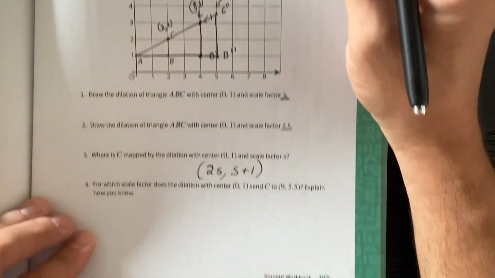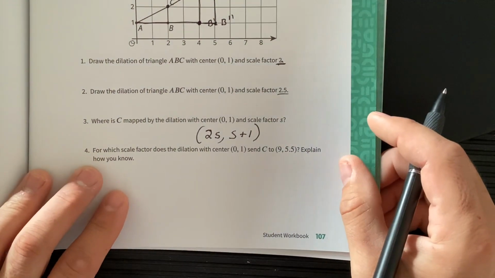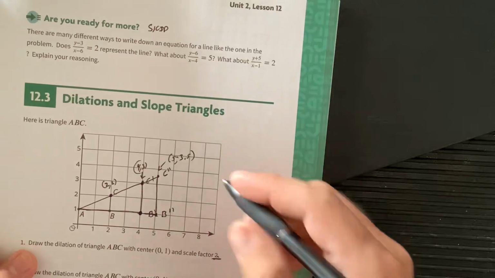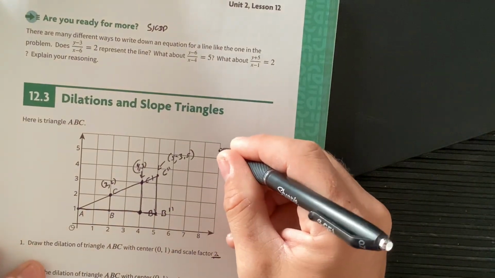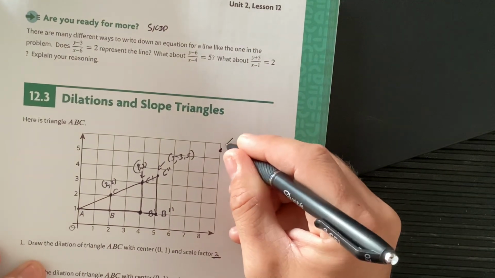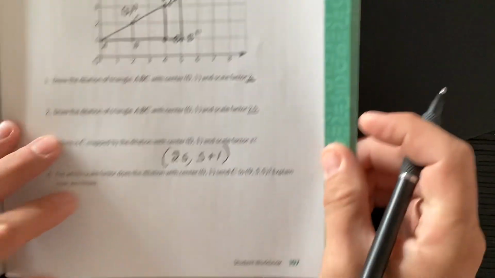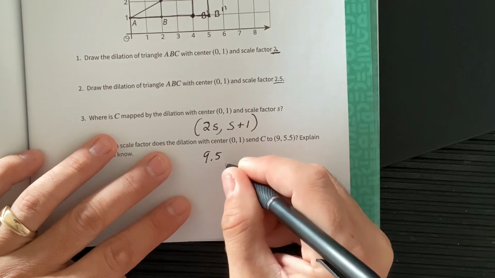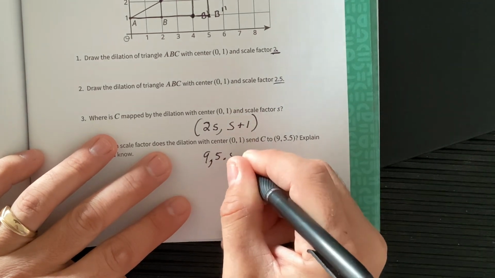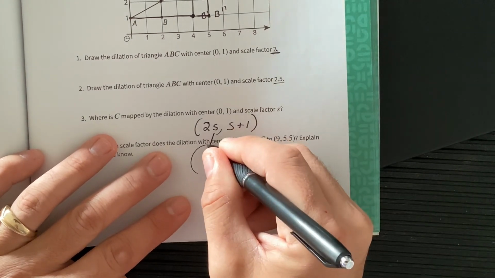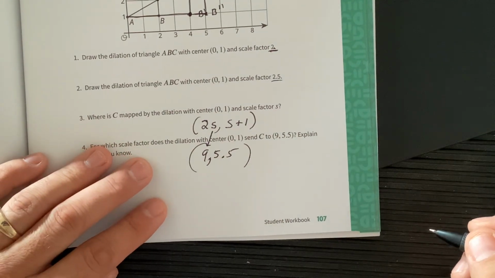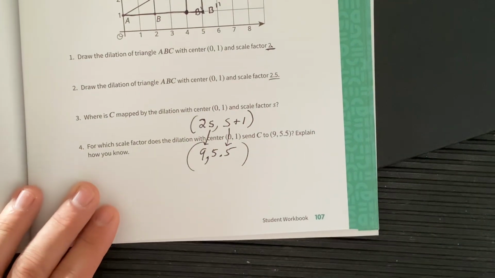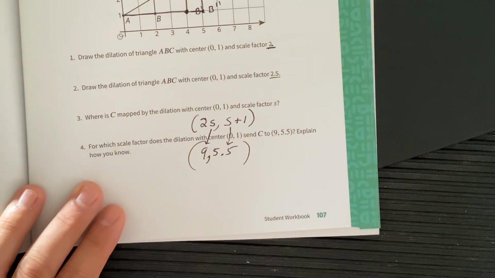So let's use that to answer question 4. What is the scale factor if C ends up at 9 and 5.5? So it ends up over here. What is the scale factor? 9 comma 5.5. So what would S have to be? 2 times something gives me 9. Or something plus 1 gives me 5.5. It's the same answer. What's that?